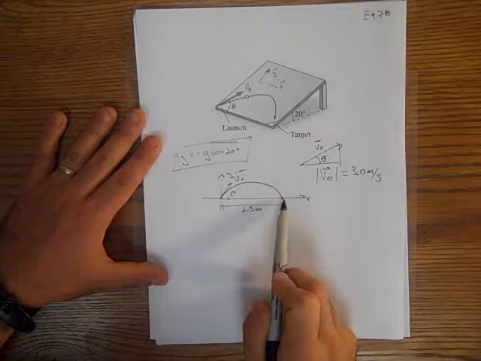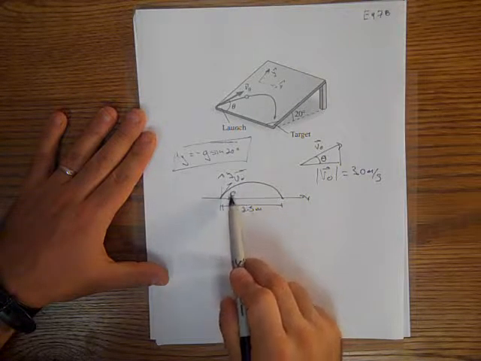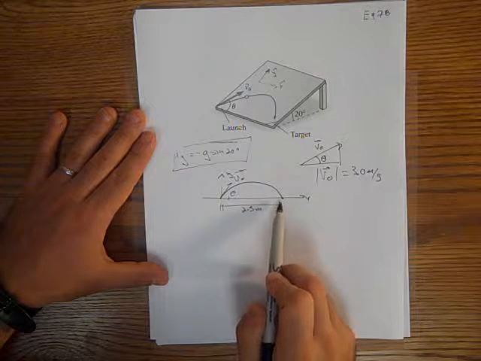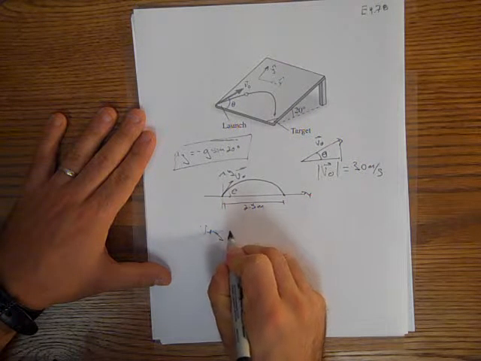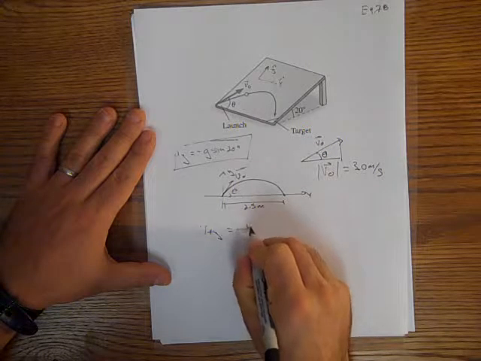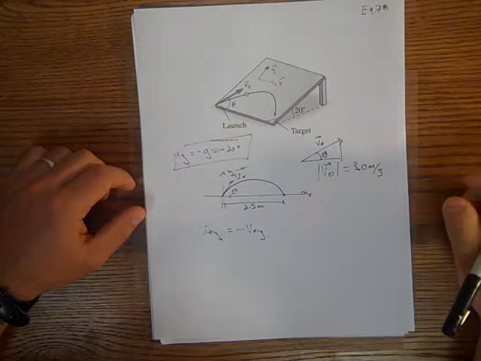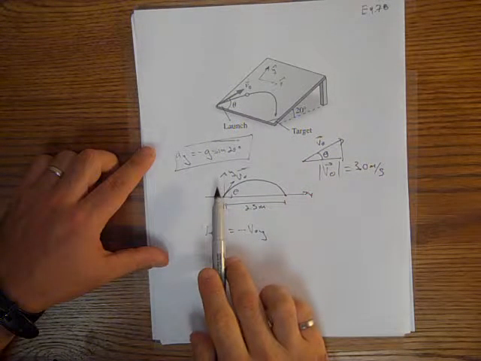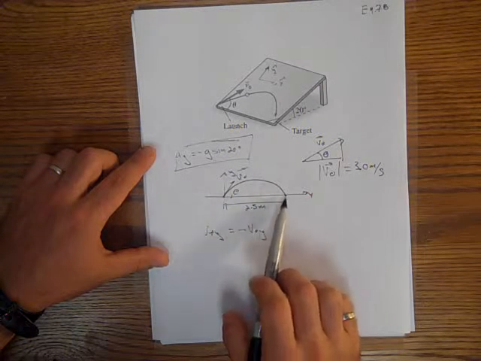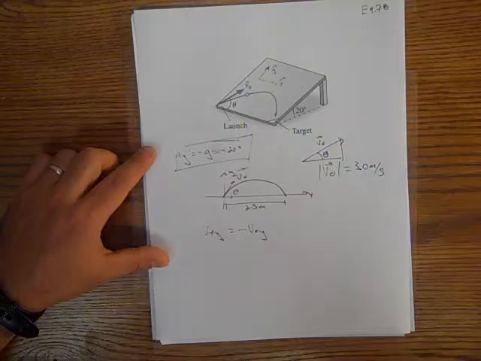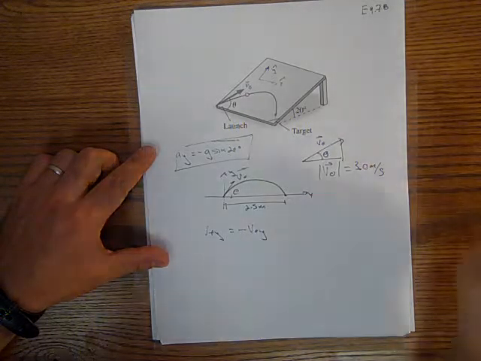And in fact, there's a symmetry to this problem, such that the final velocity in the y direction is minus the initial velocity in the y direction. That is, it has a certain amount of initial velocity upward and a final velocity downward, and they're equal in magnitude but opposite in direction.